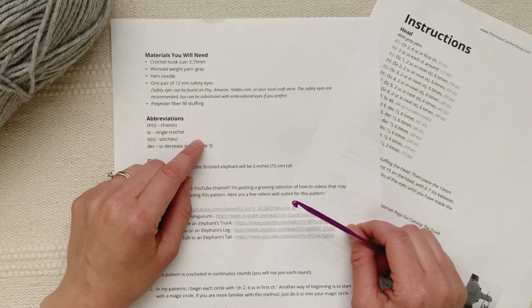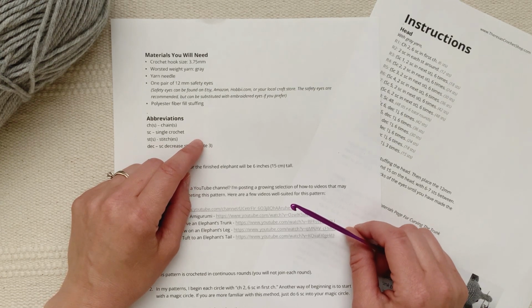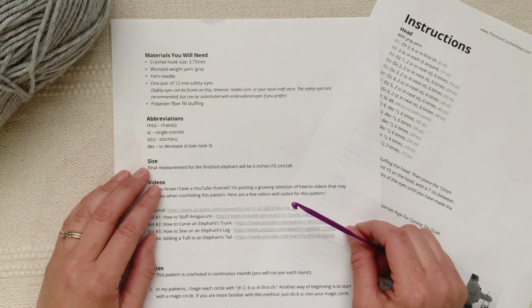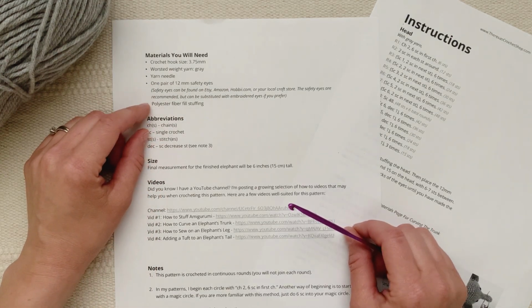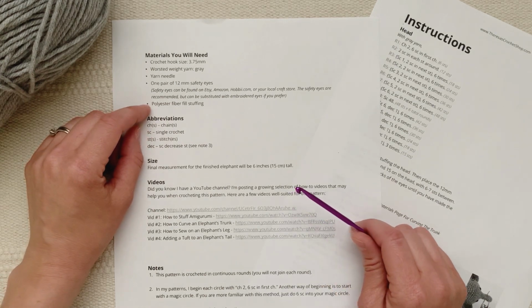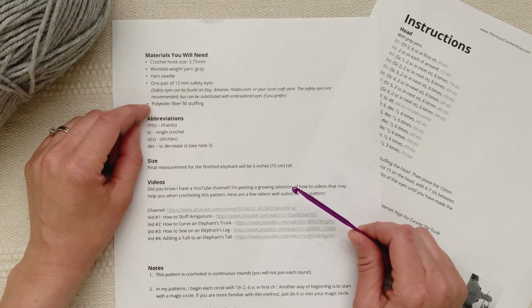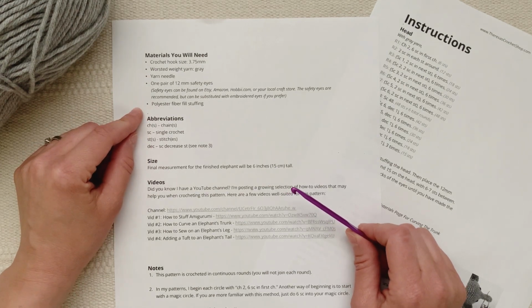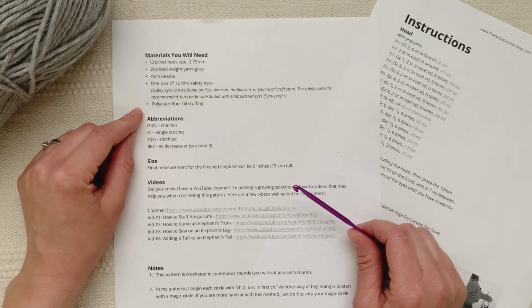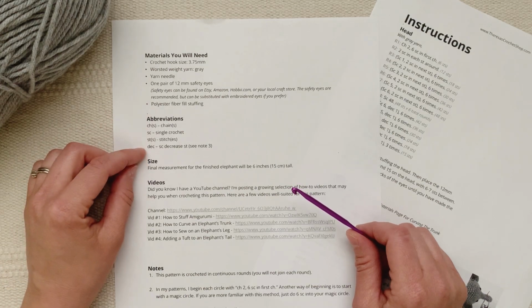I have a separate YouTube video explaining all of my favorite crochet materials to use, and you can find that on my YouTube channel. Now, all of these materials are pretty much recommendations. If you have a different hook size that you're comfortable using or a different yarn weight, of course, you can substitute that. These are just what I use to make the animal that you'll see in the pictures in the crochet pattern.